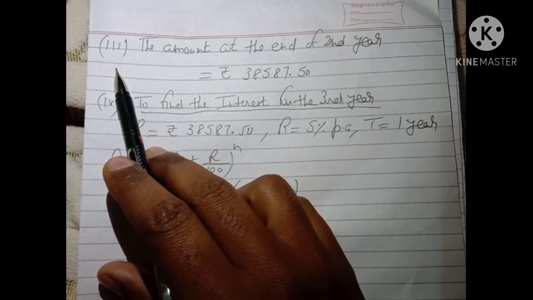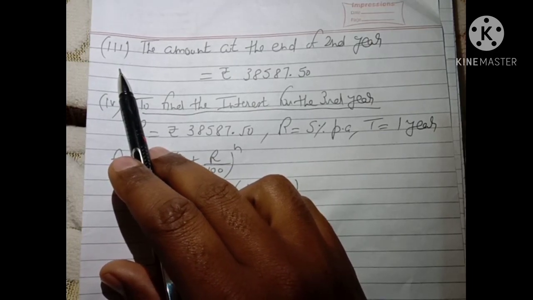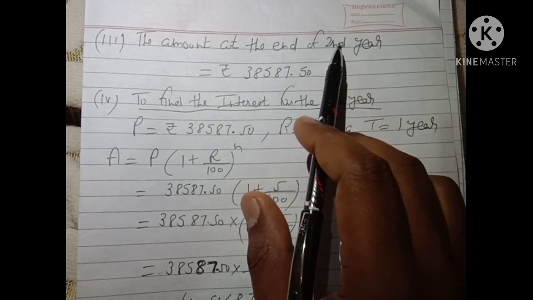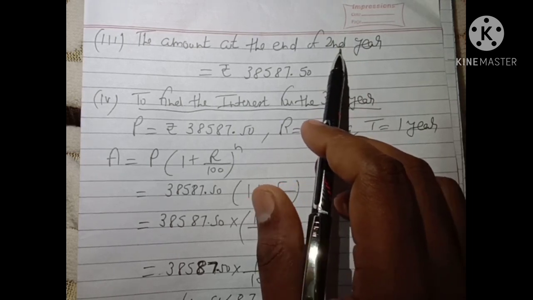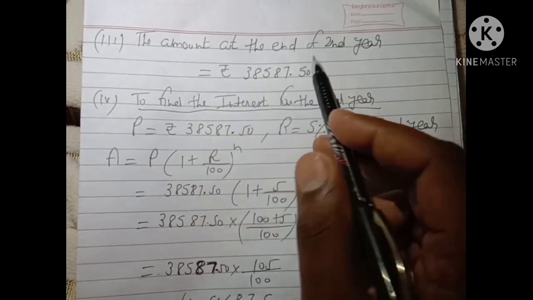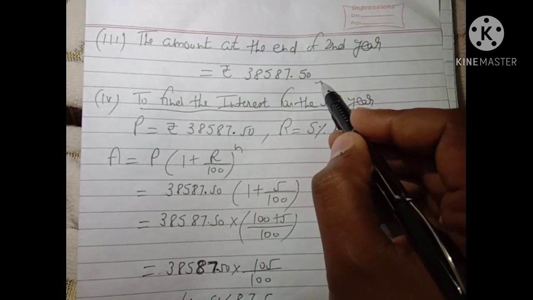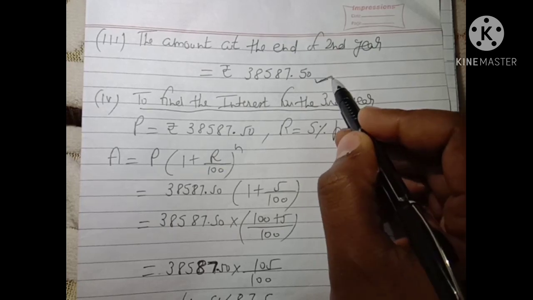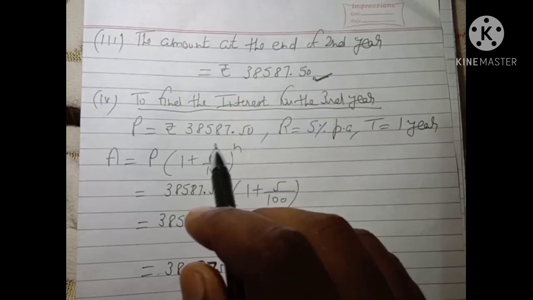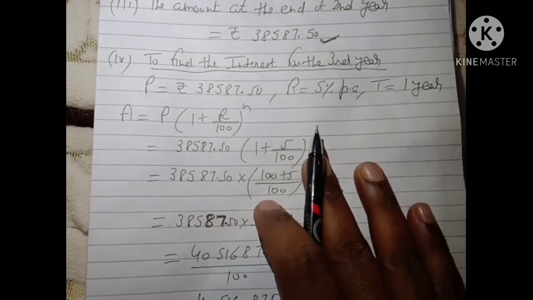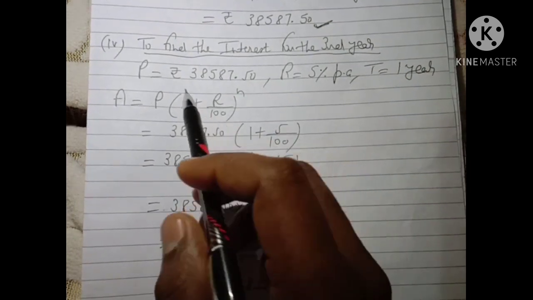Okay, now in the third part of the fifth sum, we have to find out the amount at the end of the second year. It is already found, that is the amount for the second year. So the amount for the second year was 38,587.50 rupees. We had already calculated it. So this is the solution of the third part of the fifth sum, that is 38,587.50 rupees.